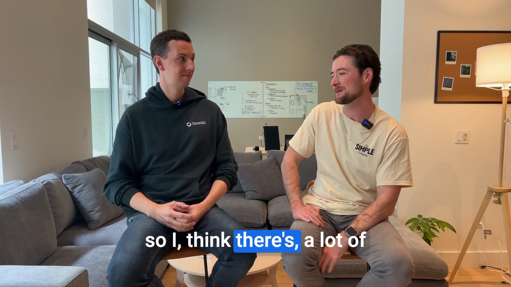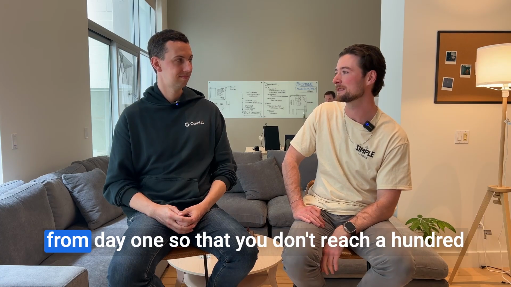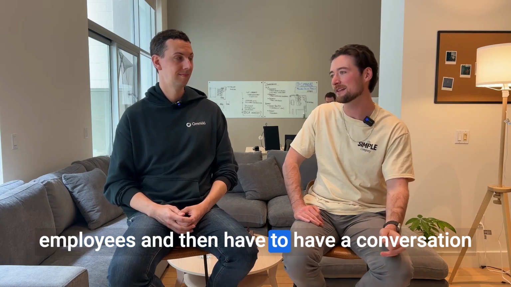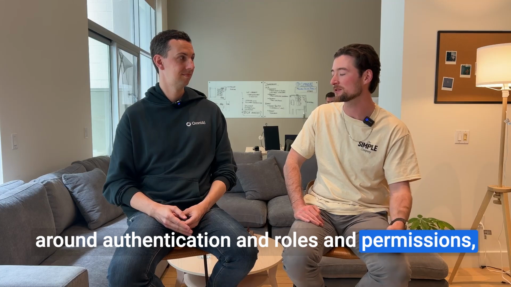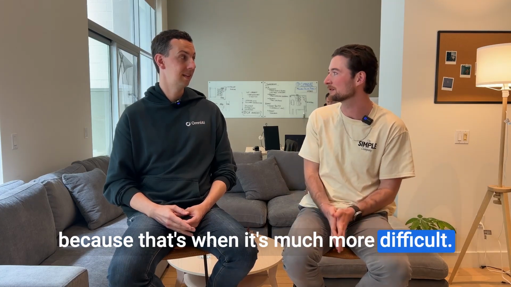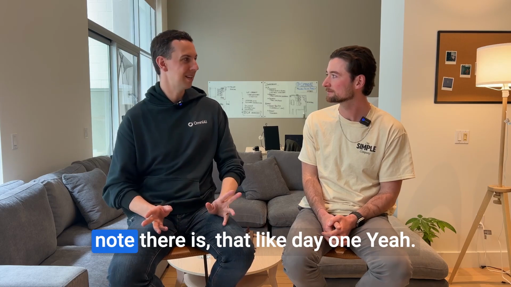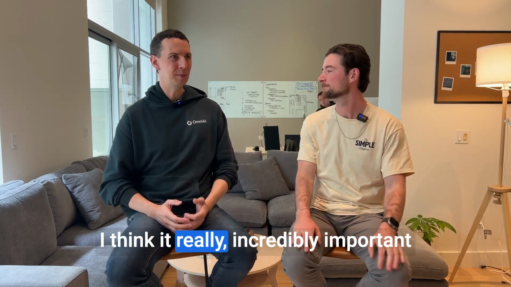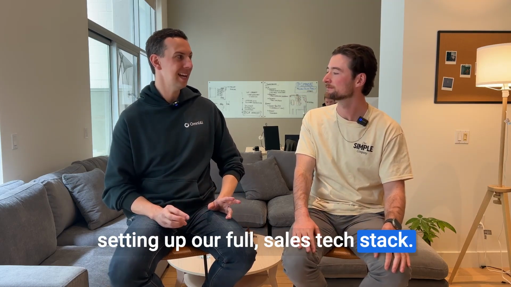So I think there's a lot of room for opportunities, and something that is really important to think about from day one, so that you don't reach 100 employees and then have to have a conversation around authentication and roles and permissions, because that's much more difficult to solve for. As a side note, day one prep work is incredibly important. We're learning this as we're setting up our full sales tech stack.